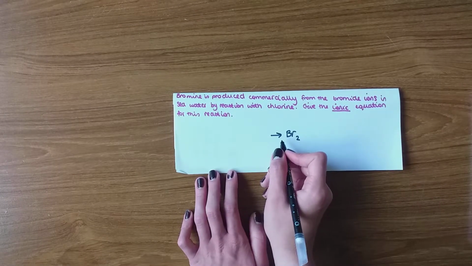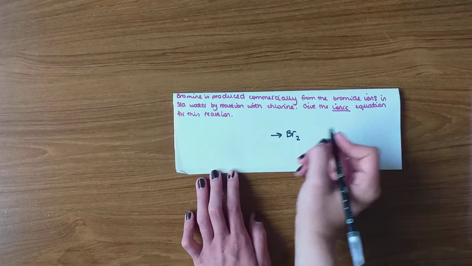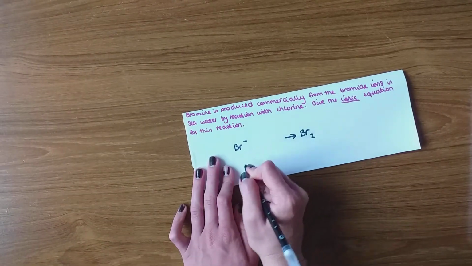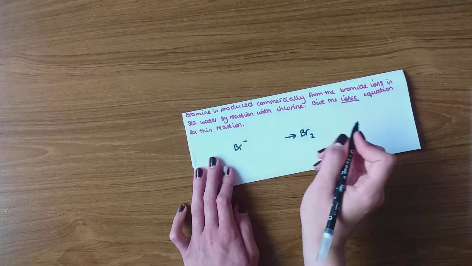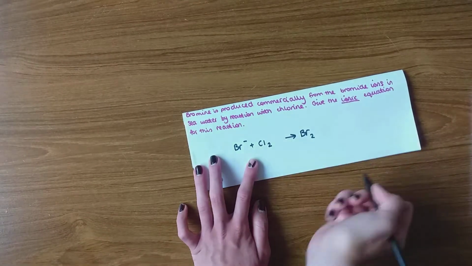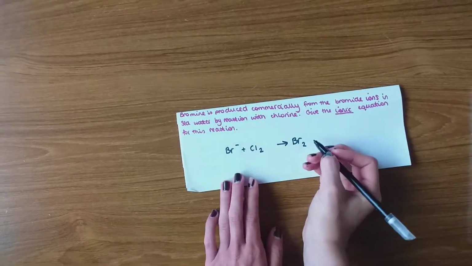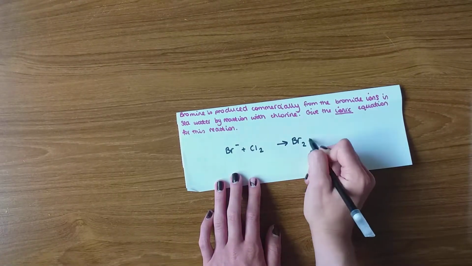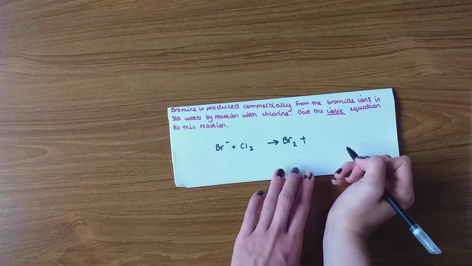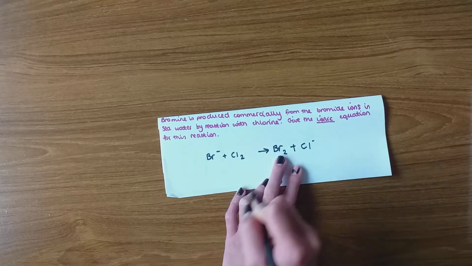We also know that it's produced from bromide ions, so we've got Br minus. But we also know it reacts with chlorine. Chlorine also always goes in pairs. And now the only thing we have to write down is the chlorine ions that are left.